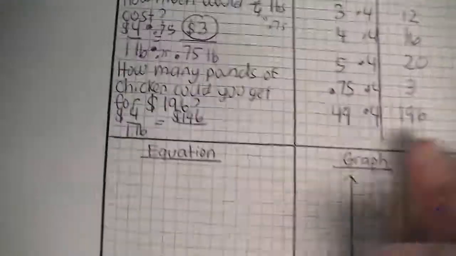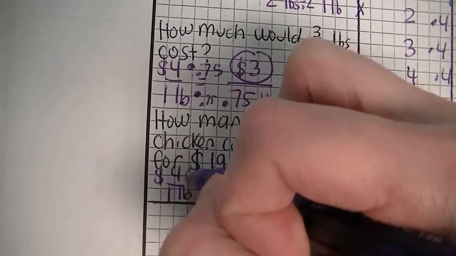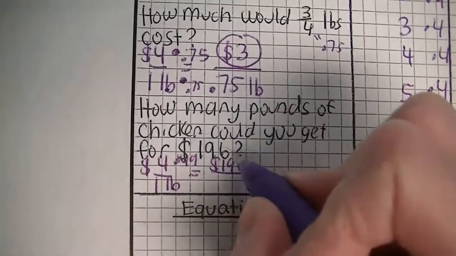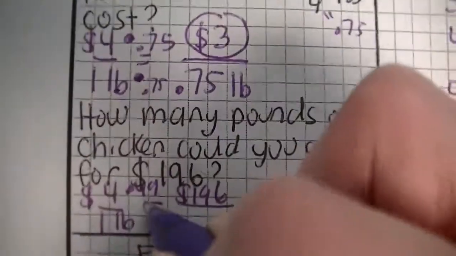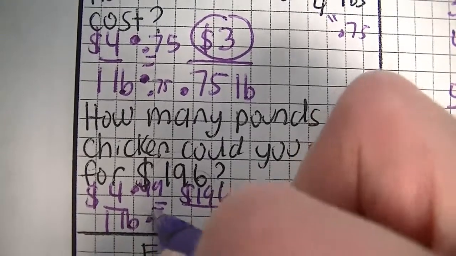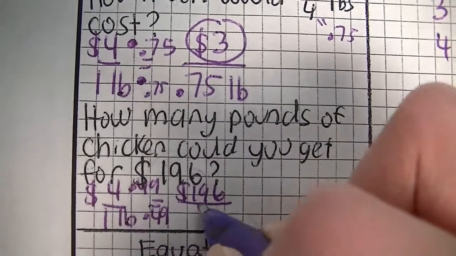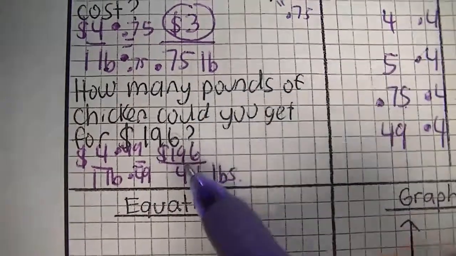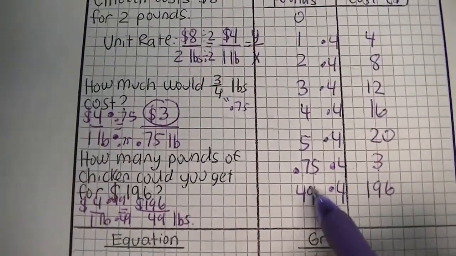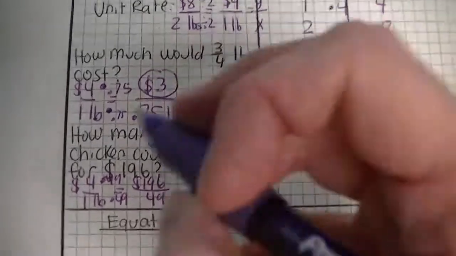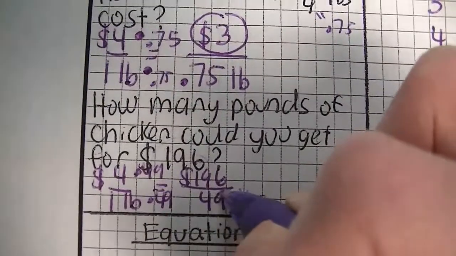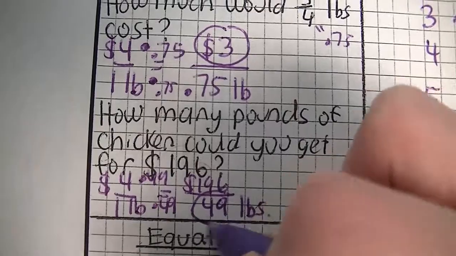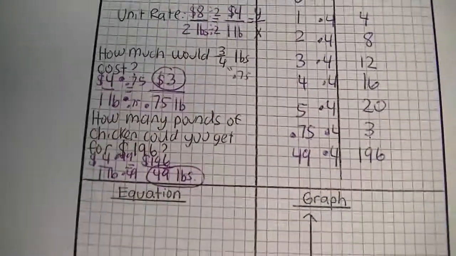And that's 49. So I multiplied 4 by 49 to get the corresponding value right there. Ooh, I don't know if you can read that. That says 49. So right down here, I'm going to multiply by 49. 1 times 49 is 49. So it's 49 pounds, which also matches right here. 49 pounds costs $196. Okay, and I'm going to circle it so you know that's the answer right there.